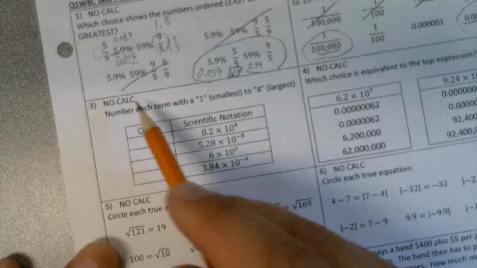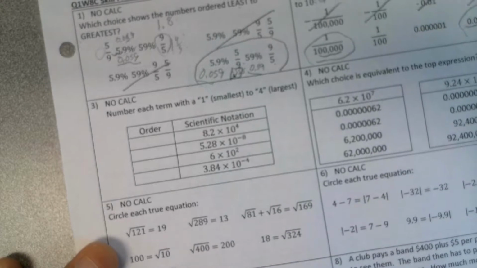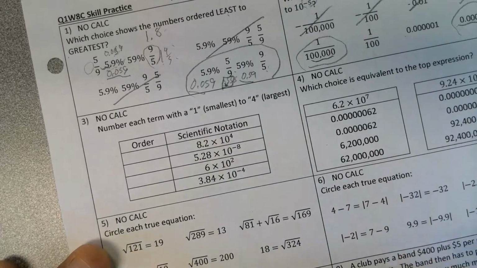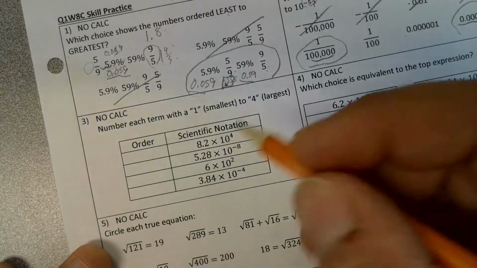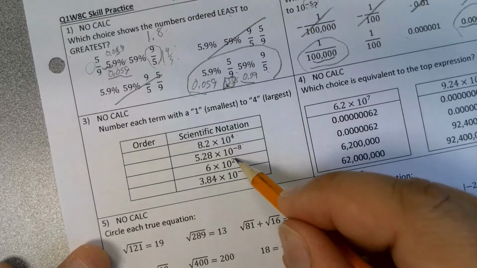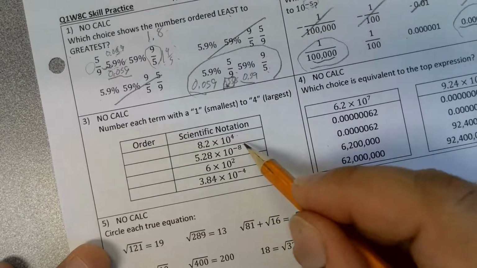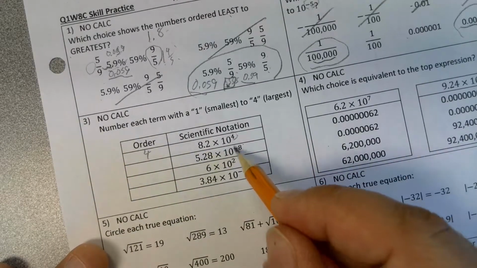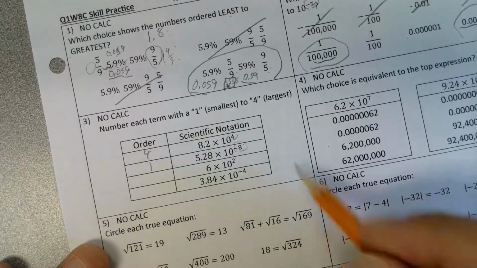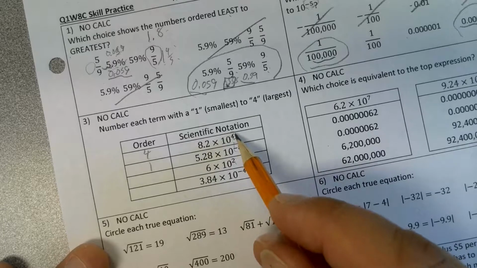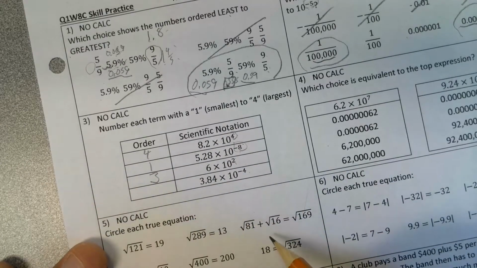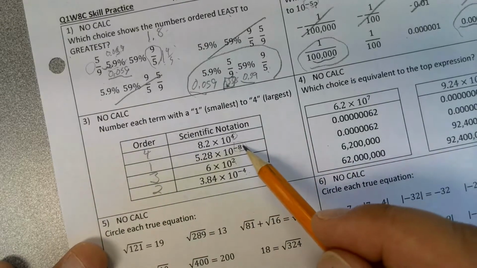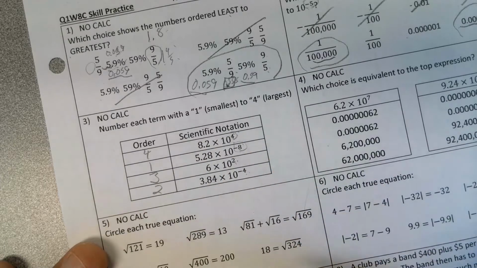We have ordering numbers from smallest to largest. I'm going to see if this thing can focus. There we go, that's a little better. All you have to do is look at the exponents. We have a +4, that's going to be your largest. We have a -8, that's going to be your smallest. +2 is a little less than the +4, so that's going to be your third largest. And then -4 is going to be your second largest. So we've got -8, -4, 2, 4 from least to greatest.